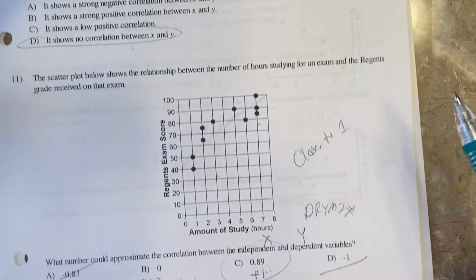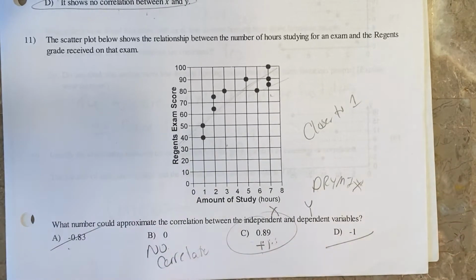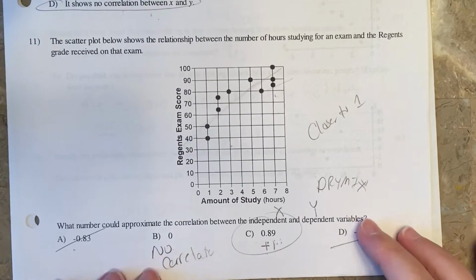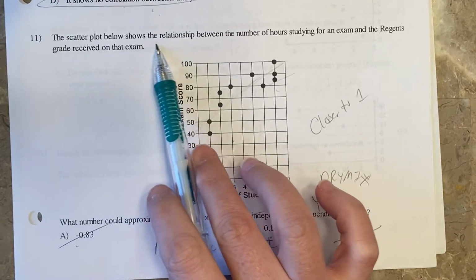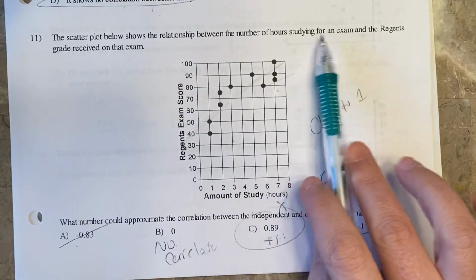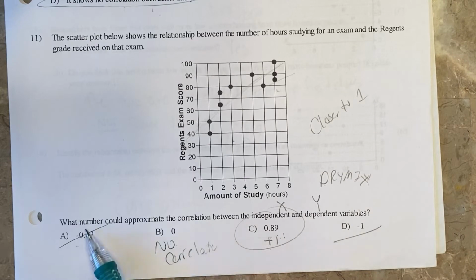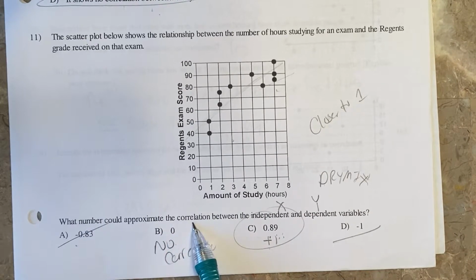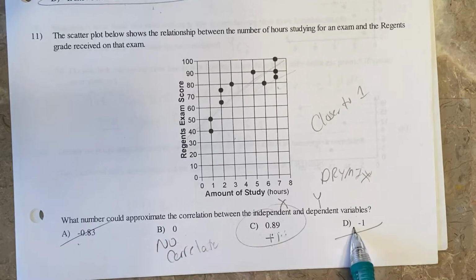Number 11, okay, this one you might have had a little trouble with, and maybe some of you just used guess and check and process of elimination to kind of figure it out. This is more of what we're going to talk about today in today's lesson 107. So the scatter plot below shows the relationship between the number of hours studying for an exam and the Regents grade received on that exam. So what number could approximate the correlation between the independent and dependent? So if you notice, there's all numbers here.